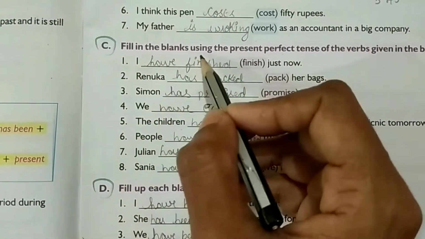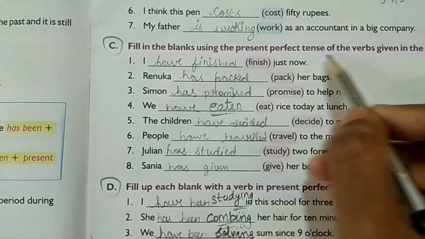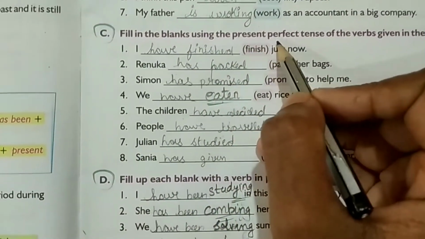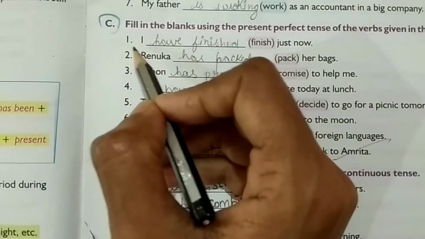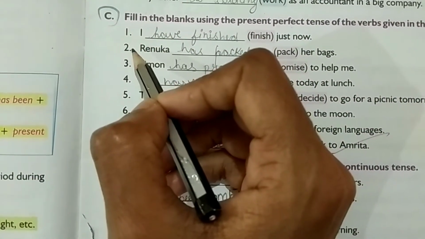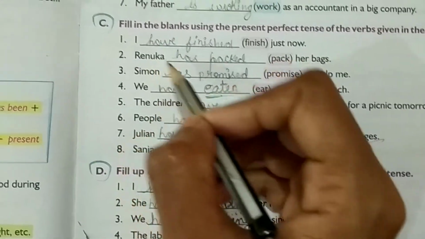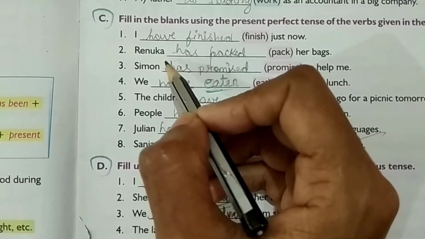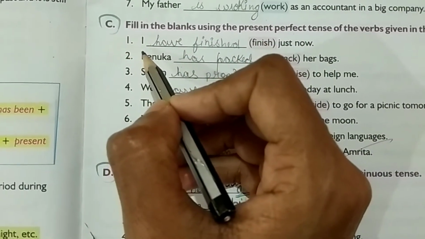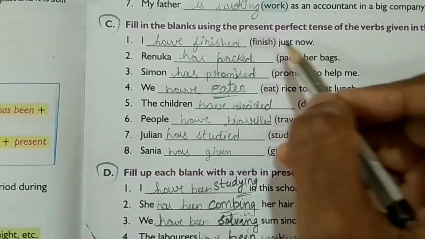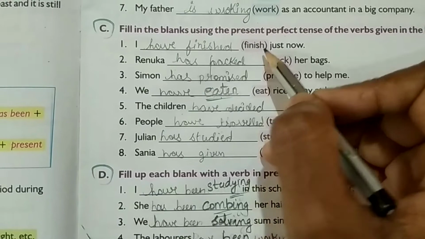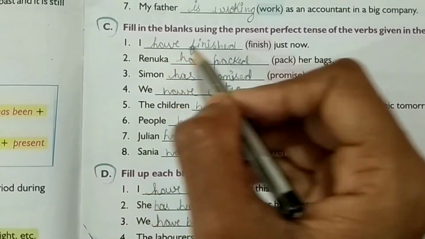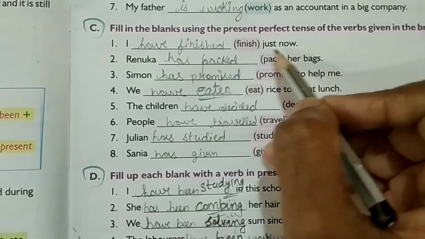Next, fill in the blanks using the present perfect tense of the verbs given in the brackets. You have to write the present perfect tense of the verbs. If it is singular, it means has plus past participle. If it is plural, it means have plus past participle. Right. Now first one, I dash just now. Finish is given. So you can write as I. You have to use the plural form of the verb. I have finished just now.